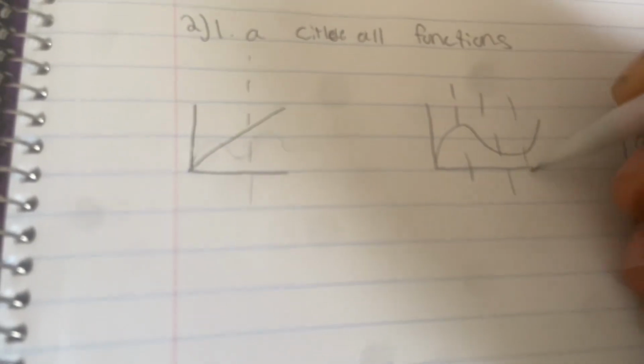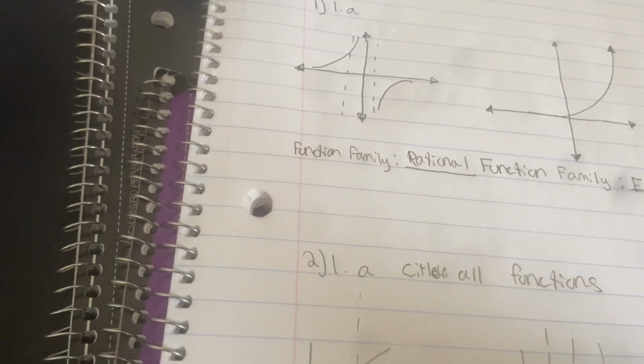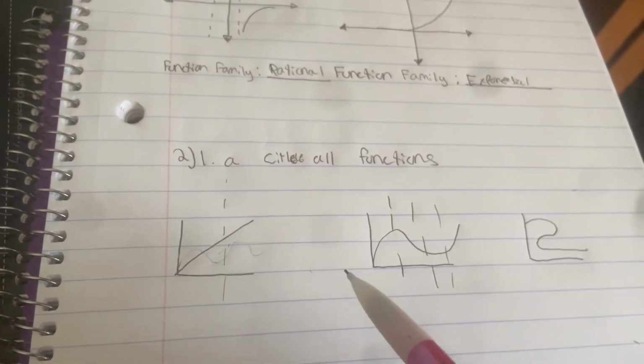And we can check it on this here too. You can see that it passes the vertical line test because it only passes through this line one time. So these two are actually functions.